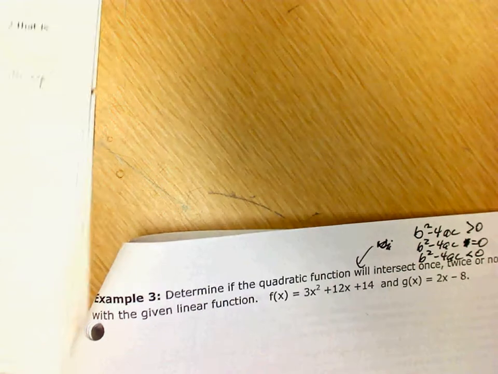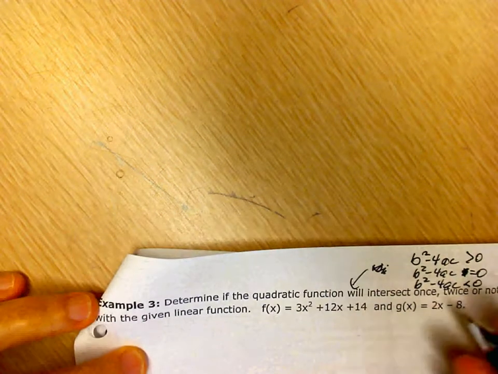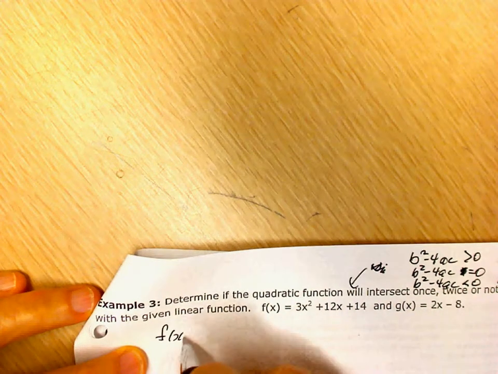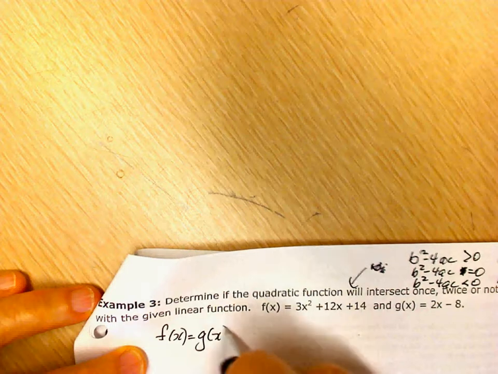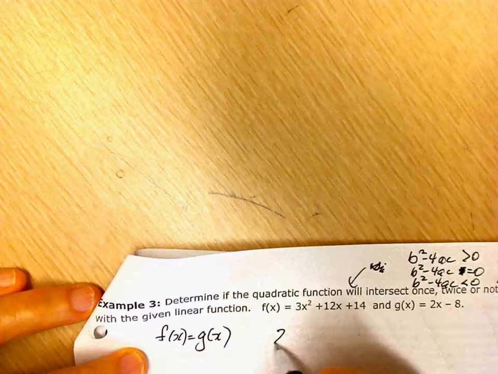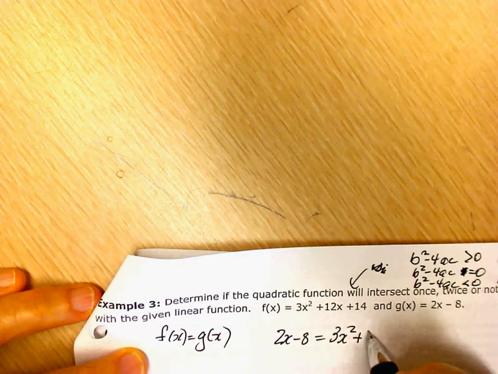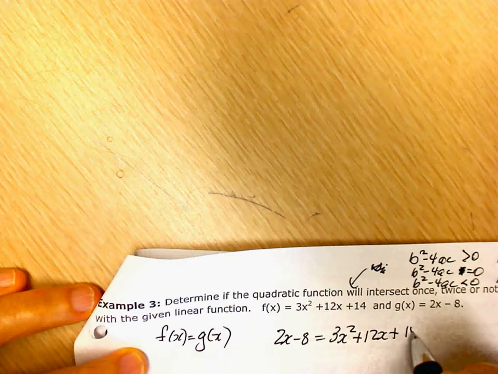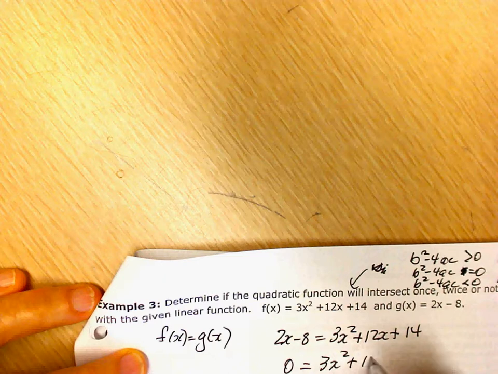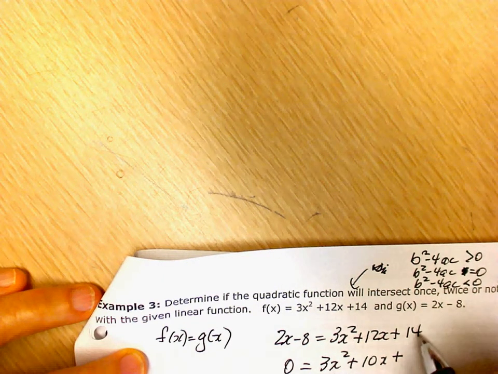We will equate the two functions and simplify. So we'll just go f of x equals g of x. We're just going to equate them. So we have 2x minus 8 equals 3x squared plus 12x plus 14. So 0 equals 3x squared plus 10x plus 8 plus 14, which is 22.